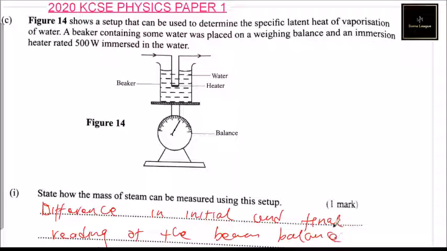So that is how we get the mass of steam that can be measured using this setup. Let's go to the next part of this question.